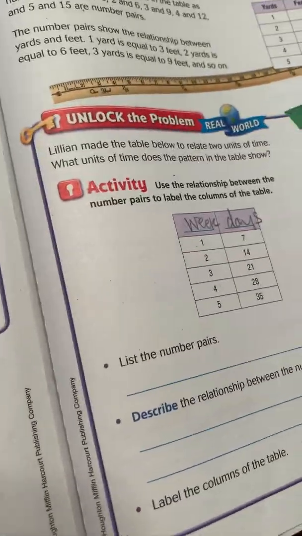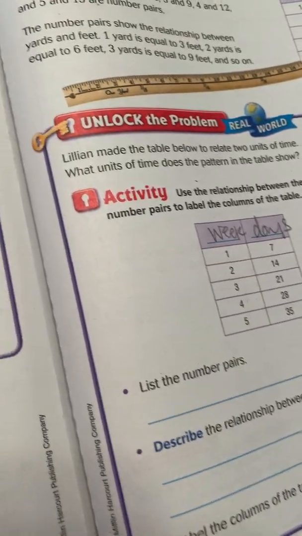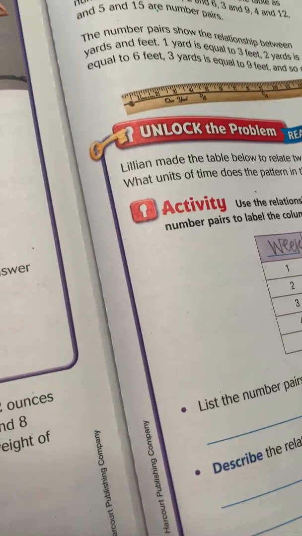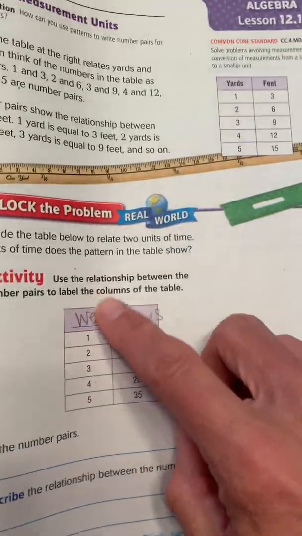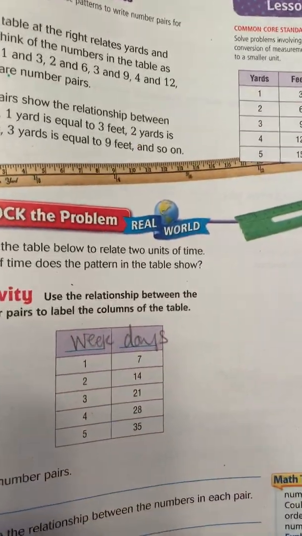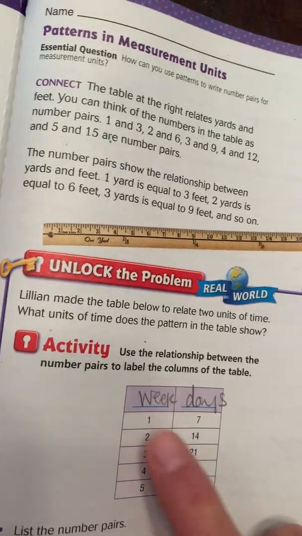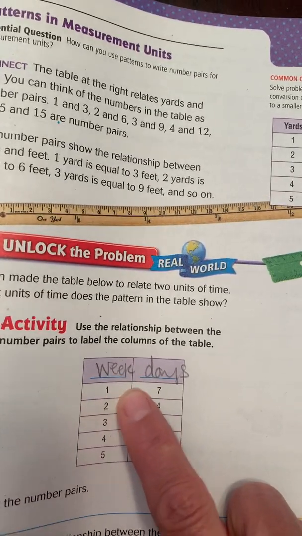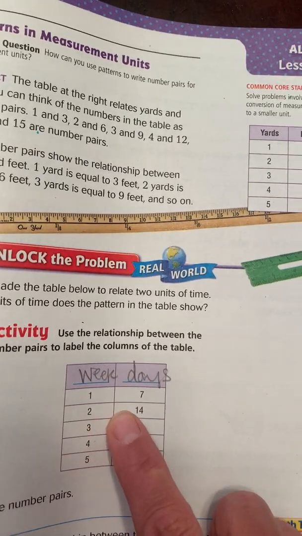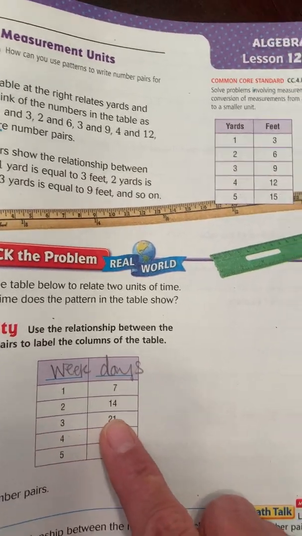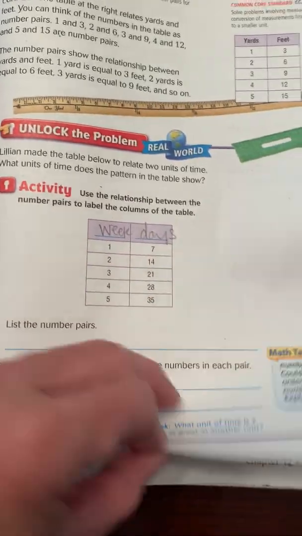And so the second number in each pair is 7 times as great as the first number. So it is 7 times the first number. 1 times 7 is 7. 2 times 7 is 14. 3 times 7 is 21. So you could explain it that way as well.